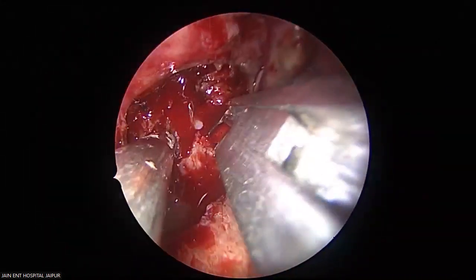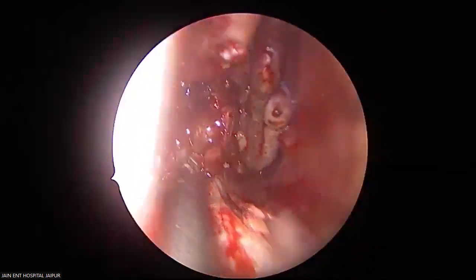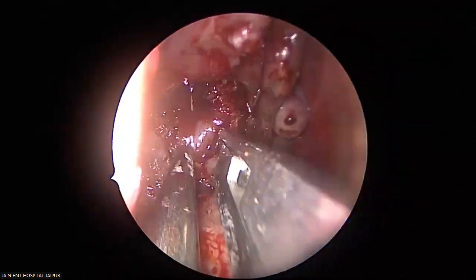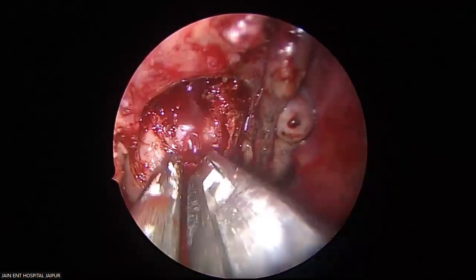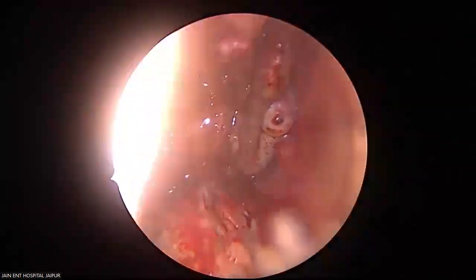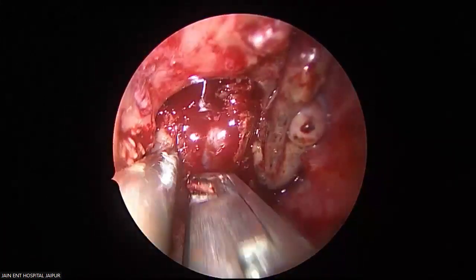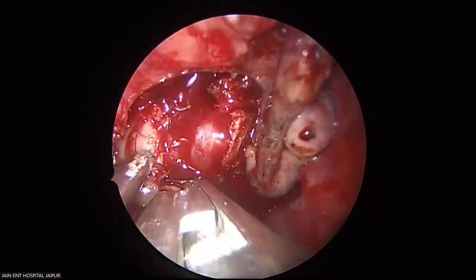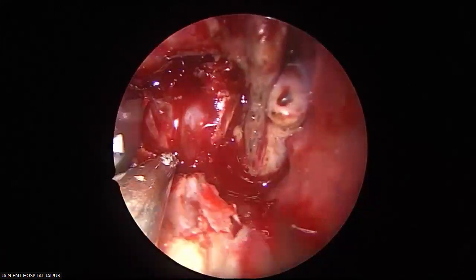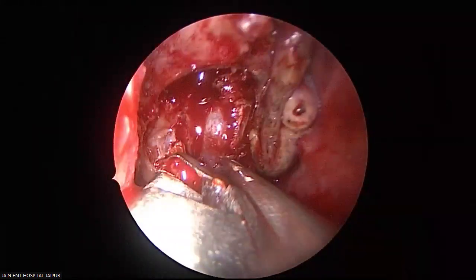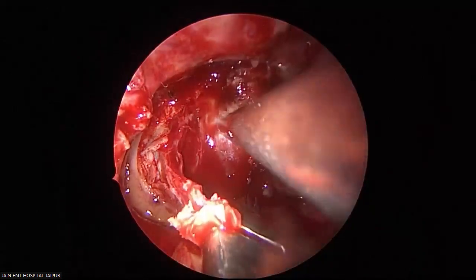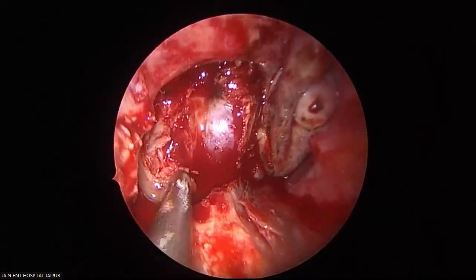You can use drill, punches, whatever, to remove this bone adequately. Nothing is hard and fast the way you are used to. You can do that. I have been widening a little more extensively because we have a huge lateral component. I need to create adequate space to bring it inside.